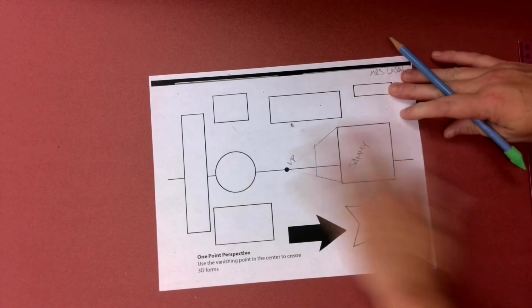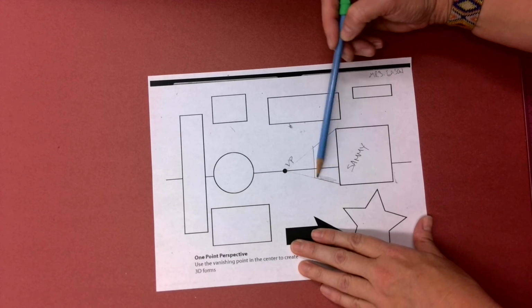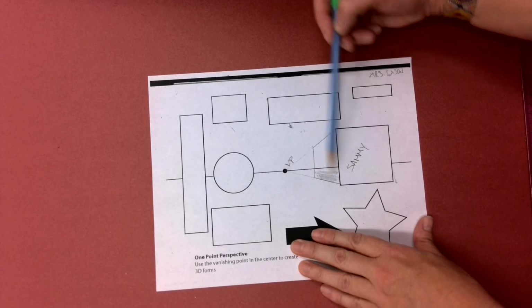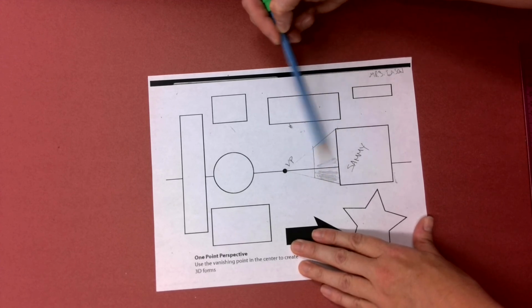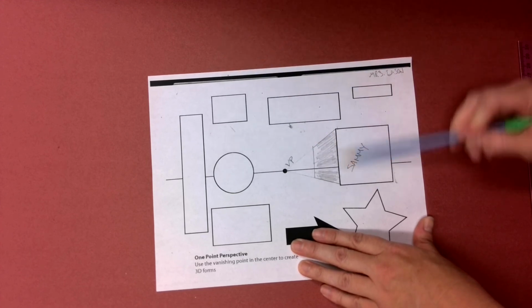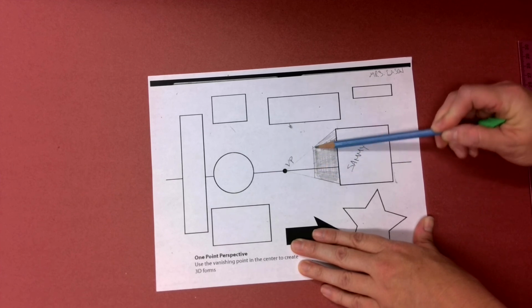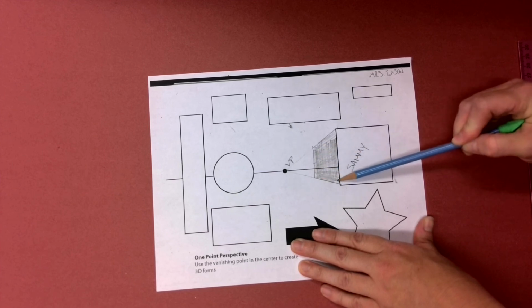Alright. To make this appear more 3D, because we do have this line going through it, we'll shade it. Okay. Now it looks more like a box instead of just a square.